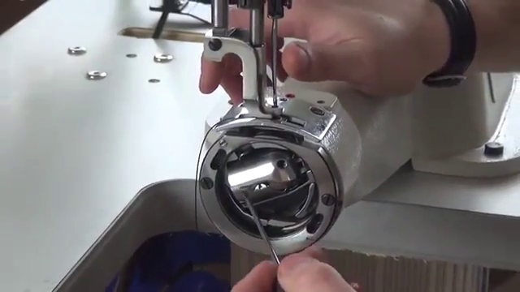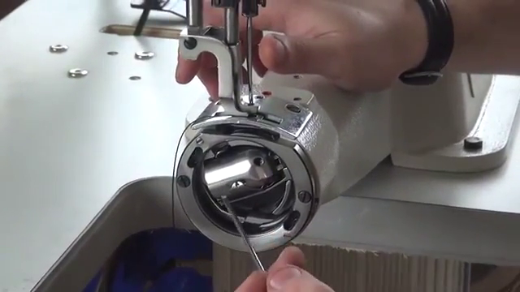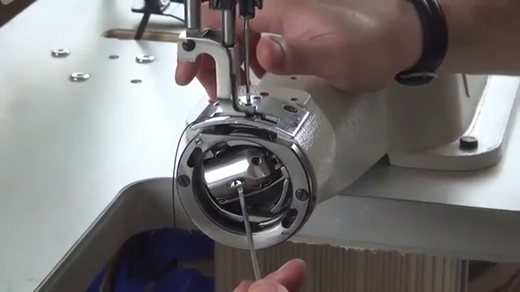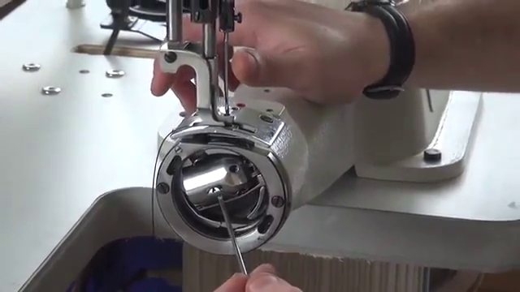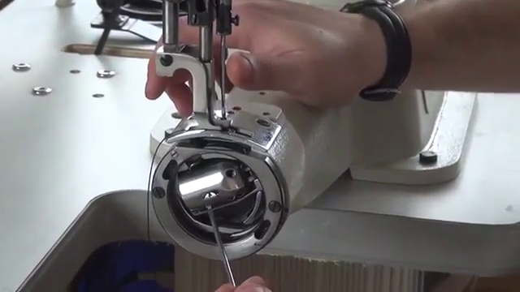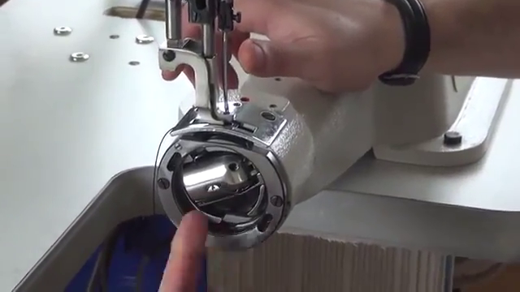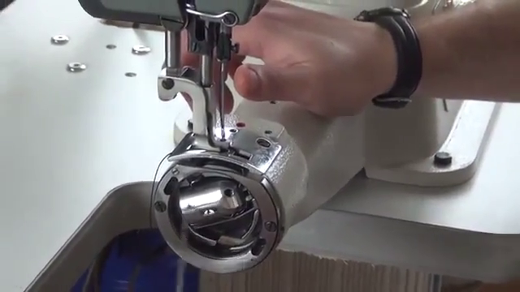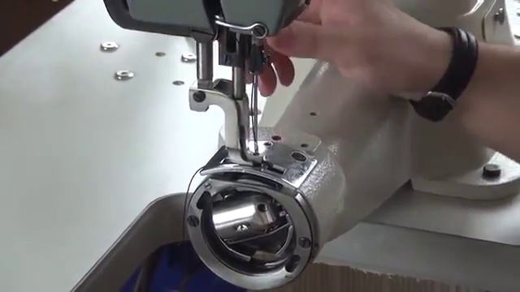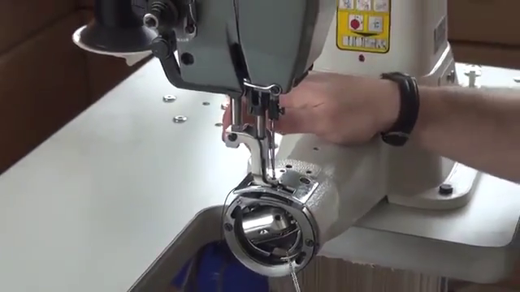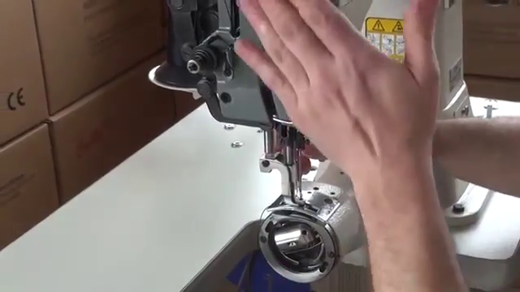If we run a larger thread, 2 sizes bigger, like a 415 thread, then that thread is a larger diameter, so we need to have this plate pushed out just a little bit. So we need to loosen this screw to make more of a gap between this plate and the bobbin case area, so that you can fit that thread underneath the plate on the sewing machine. So that's a rough overview on how to adjust the bobbin tension on this sewing machine. And again, most of your adjustments are going to occur on the top side.